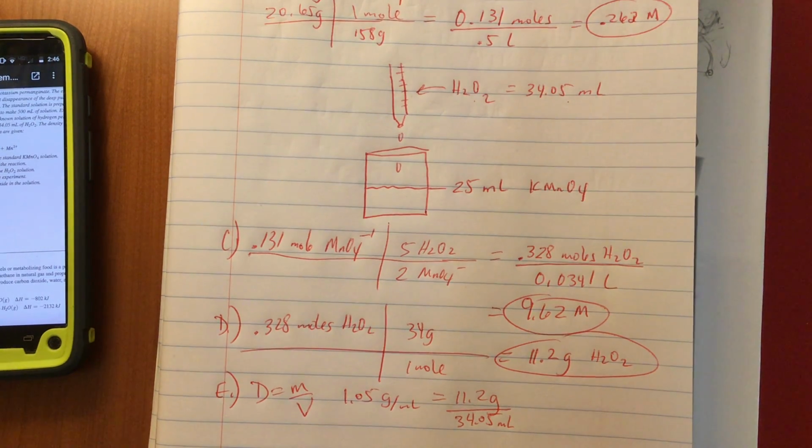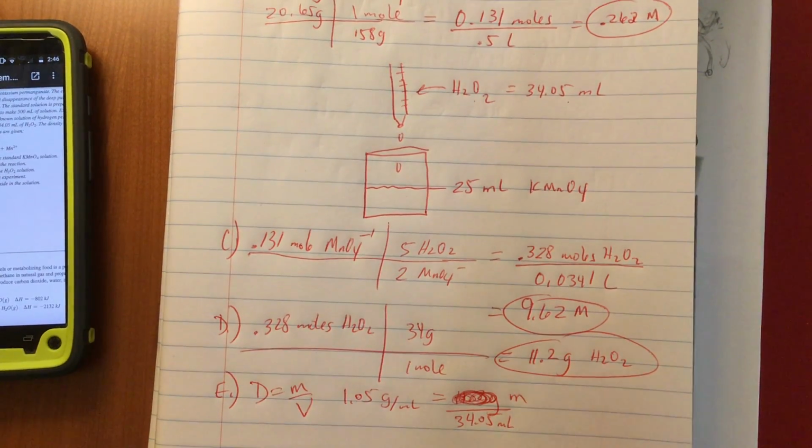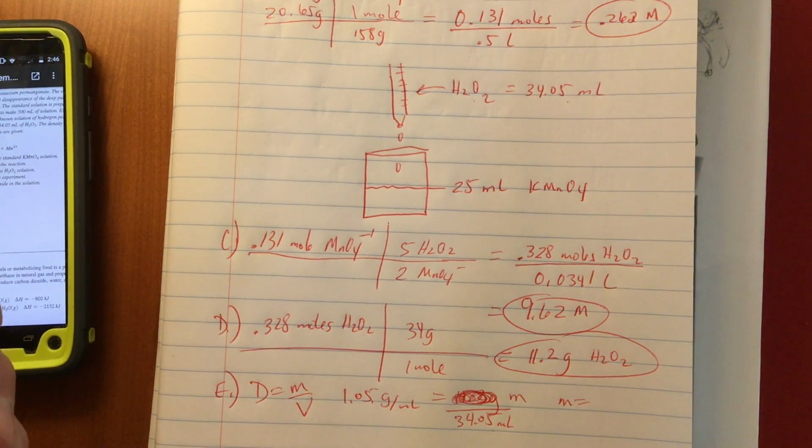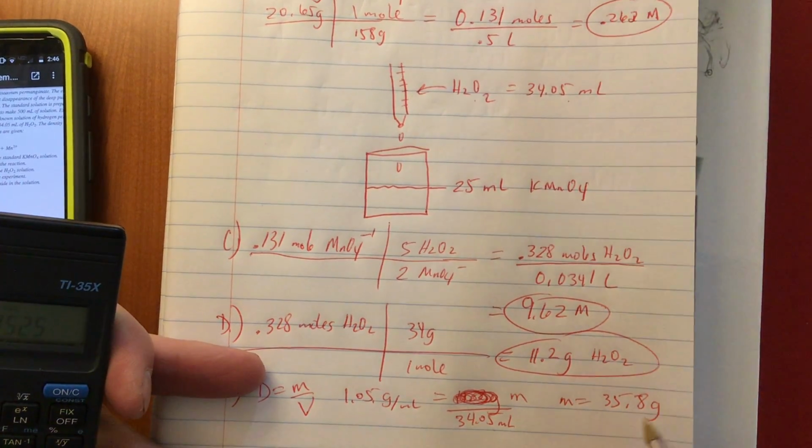Hang on, what am I doing wrong? No, I'm sorry. We're going to figure out the mass of the solution by using the density and the volume. So I'm going to multiply 34.05 times 1.05 to get the mass of the solution. Okay, so the mass of the solution was 35.8 grams.